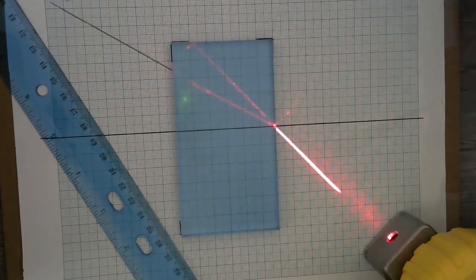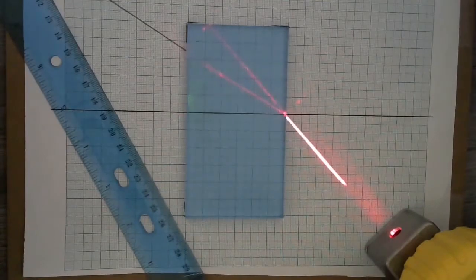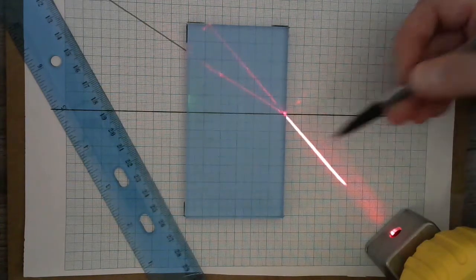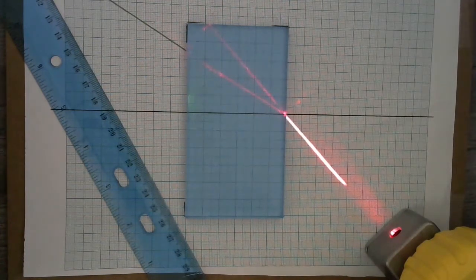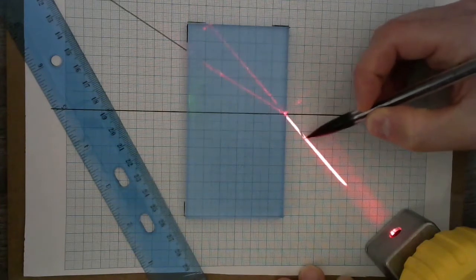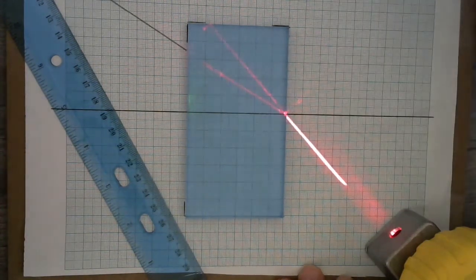And as for the incident angle, what we want to do is draw in that beam. And we do want to use a ruler, but it can be difficult to fit the ruler in while the laser is pointing at the block. So I'm going to use the same technique I used in our previous lab, and I'm just going to sketch in a few dotted lines along my incident beam.